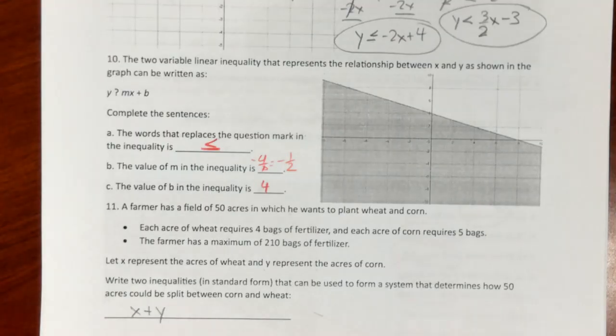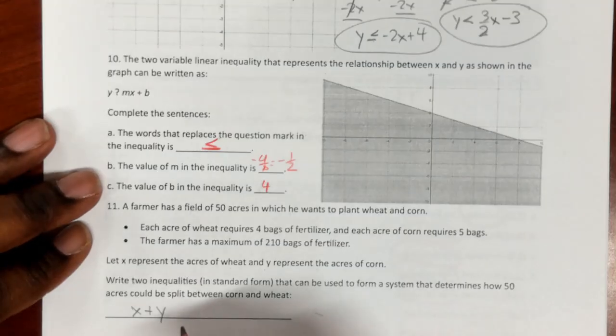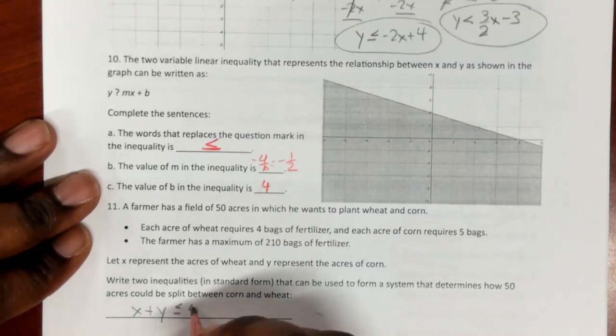Again, we want to write the two inequalities that can be used to represent this. So he has 50 acres of land. That's all he has. He cannot get no more than that. So that one is going to be less than or equal to 50.